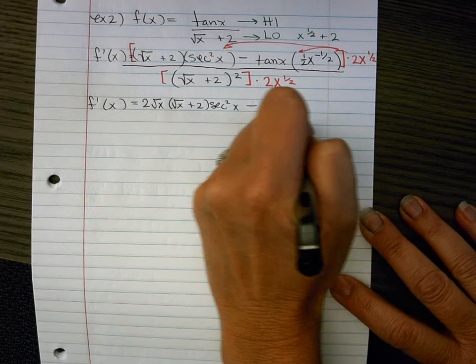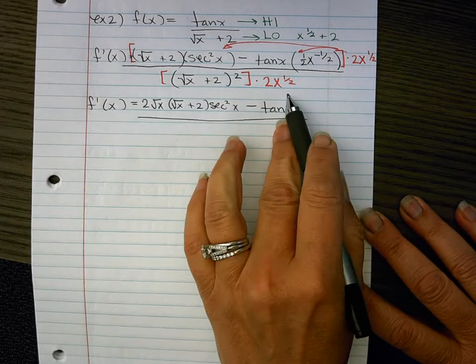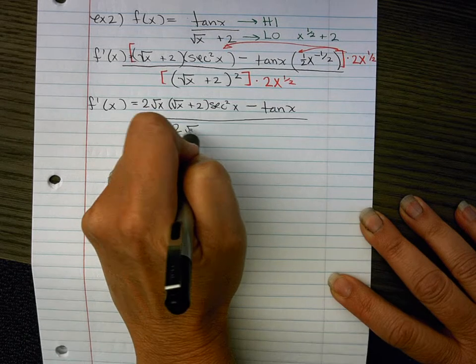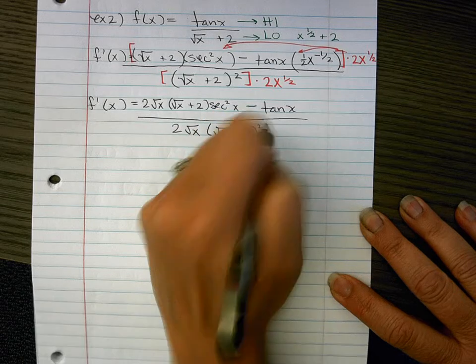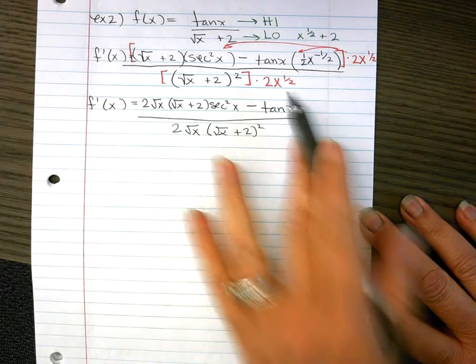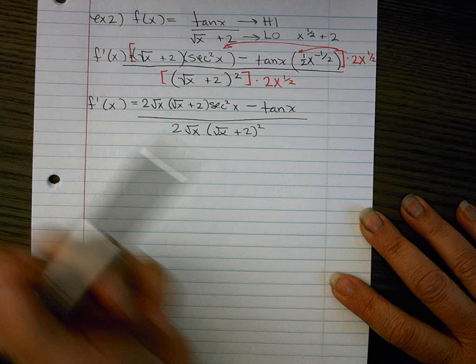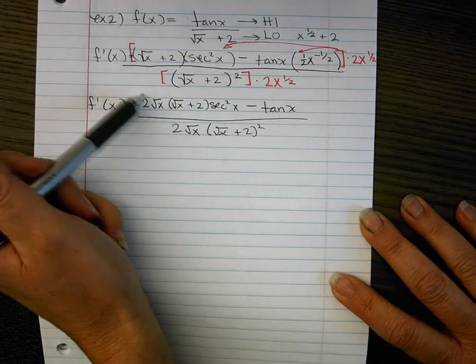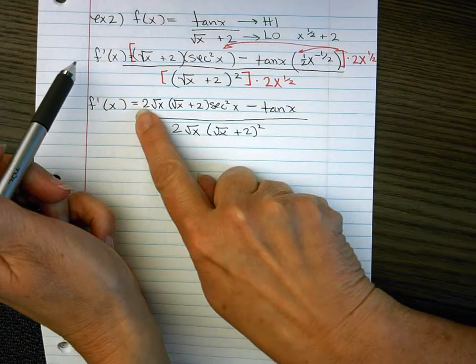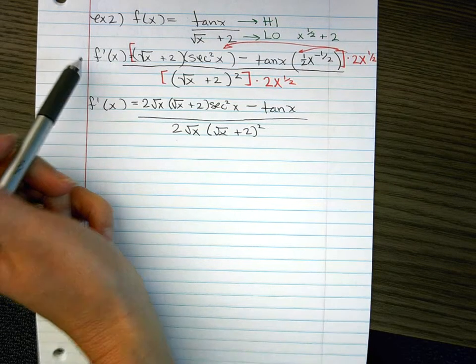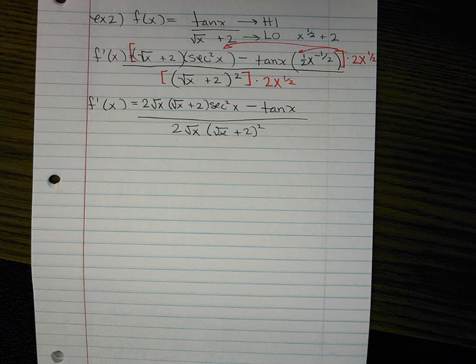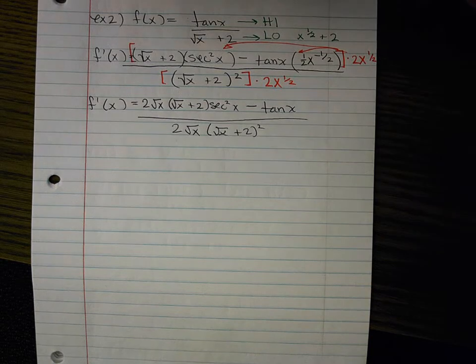And then all over, this would be 2 root x, and then root x plus 2, squared. And I just moved that to the front because of that standard form. And then these would not cancel because 2 root x is not a factor of the whole numerator, only a factor of the first term. Okay? All right, so that's kind of like our beginning look at quotient rule.